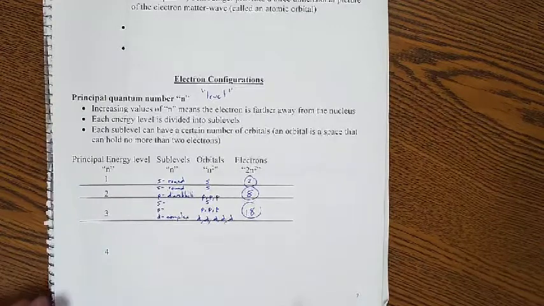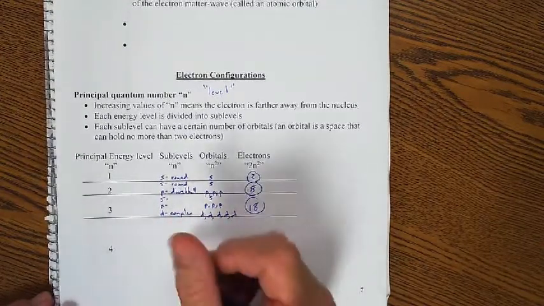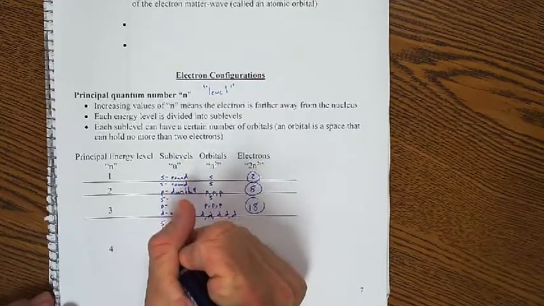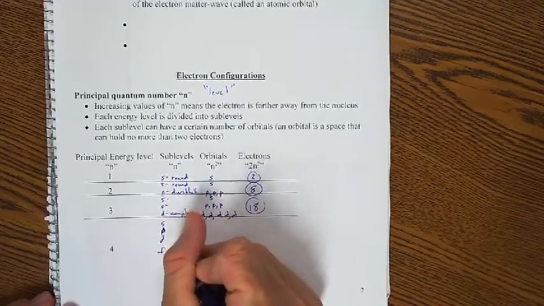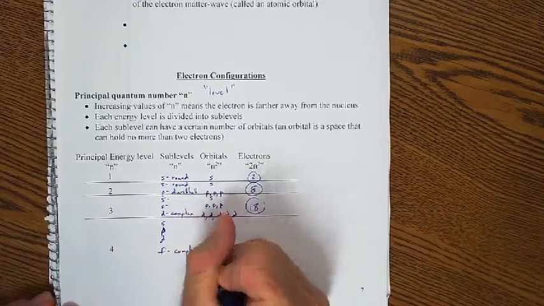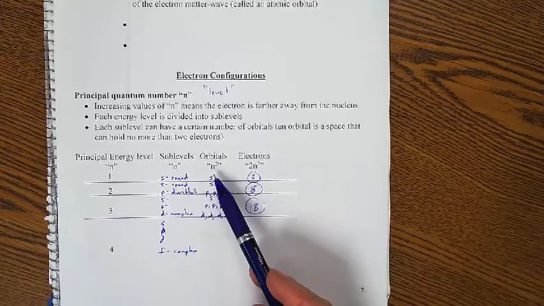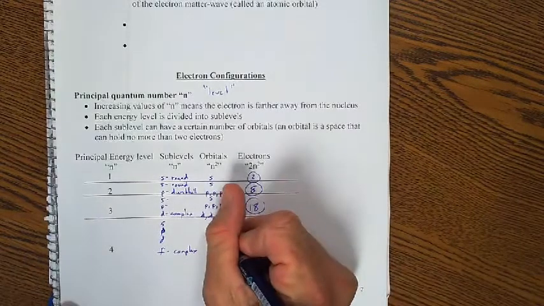All right, on to level 4. Again, can have 4 sublevels, s, p, d, and then what are called f, complex shaped as well. So complex shaped orbitals. The number of orbitals in level 4 is 4 squared, so that's 16 total. There's always 1 s.